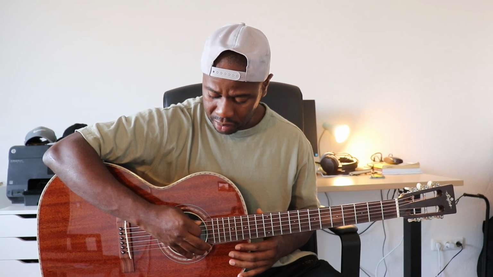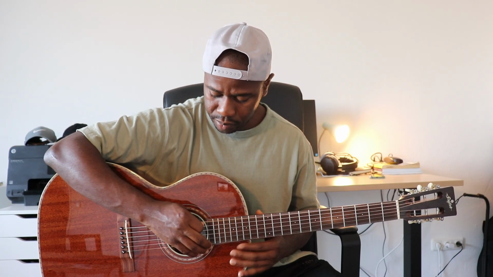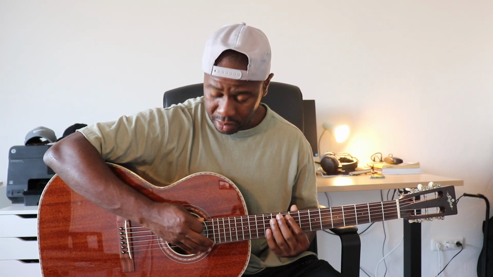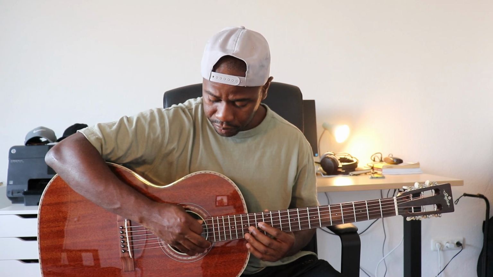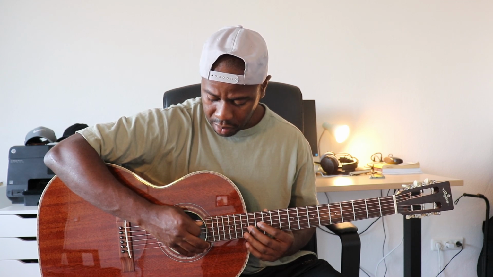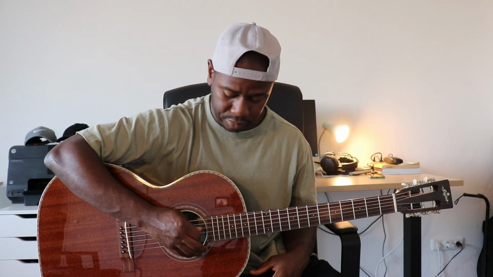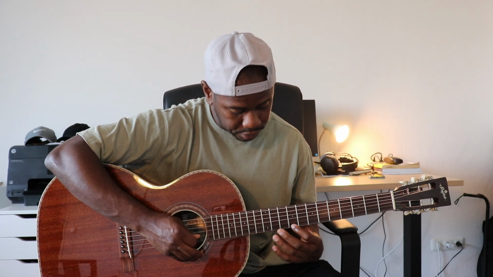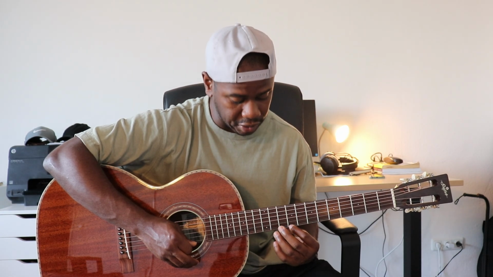So the first string is called the E string. The second one is called the A string. It sounds like, the E string sounds like this. The A string is the 5th string. Fourth is the D string. Third, the G string. Second, the B string. The first is going to be the E string.